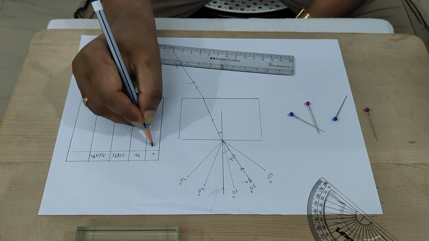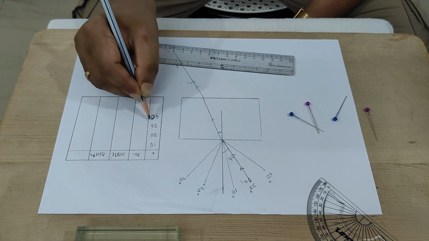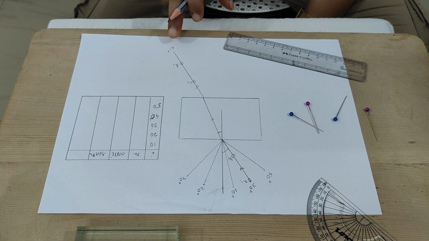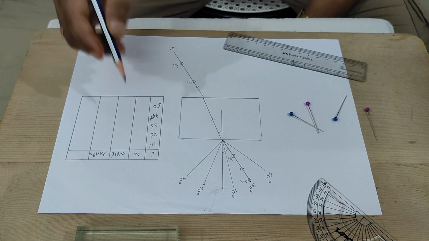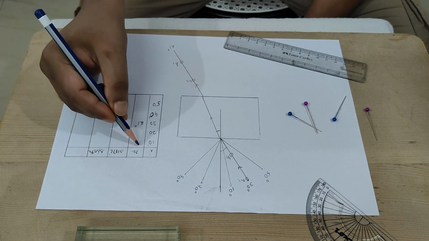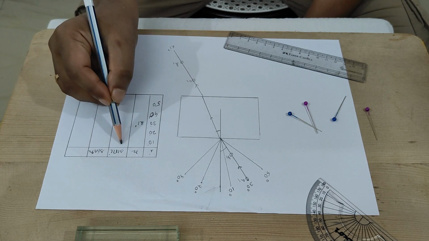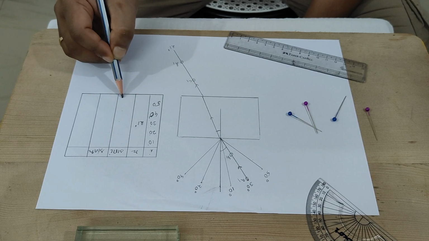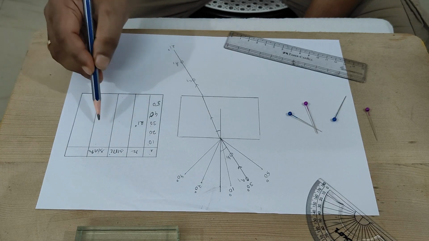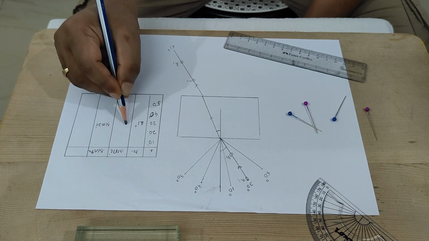So I will be fixed: 10 degree, 20 degree, 30 degree, 40 degree, and 50 degree. Like we did the experiment in which for a 30 degree angle of incidence, we got a 21 degree angle of refraction. Likewise, we'll get some values over here also. For all those, we have to find the sines: sine 10, sine 20, sine 30, sine 40, sine 50. Then the sine of the angle of refraction corresponding to the 10 degree incidence. Like in this row, we have to find sine 21, and here sine 30.